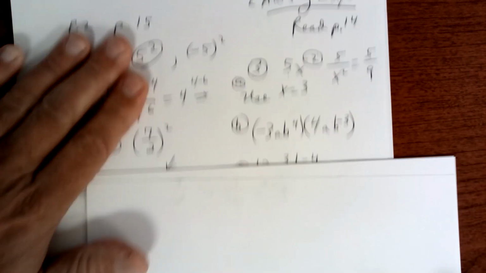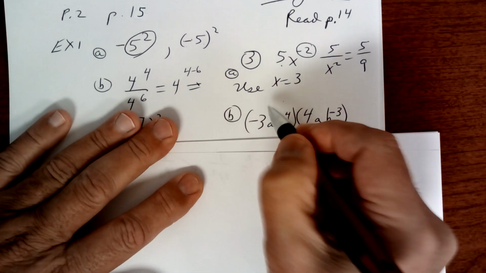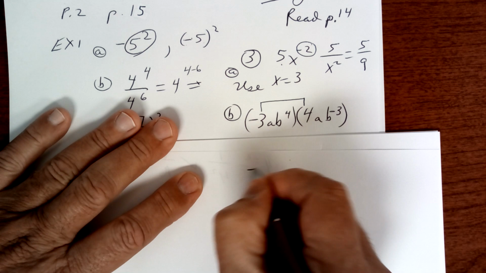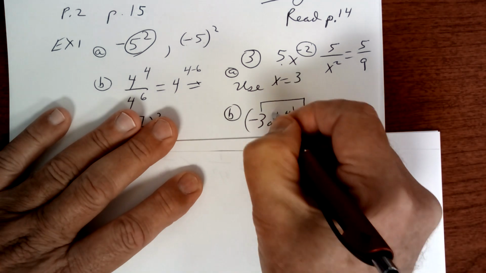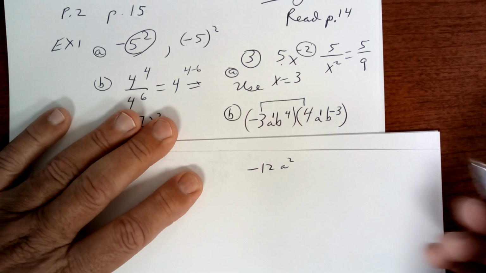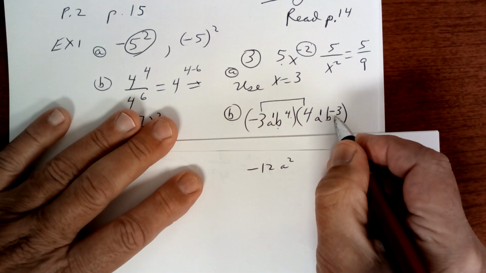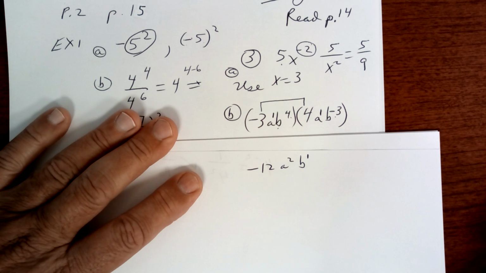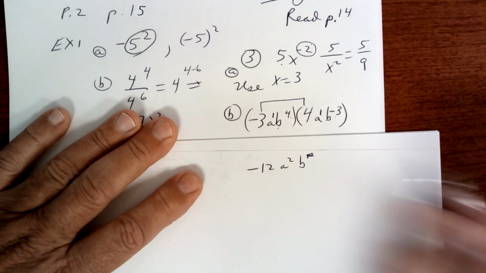This one right here, you're multiplying, so you're going to do that times that, and this might be rule 4. So that's going to be a negative 12. Here you're going to add the exponents because you're multiplying. 1 plus 1 is 2, and then 4 minus 3 is 1. Now you can put the 1, but you don't have to put it. So I'm just going to leave that off and leave it as b.